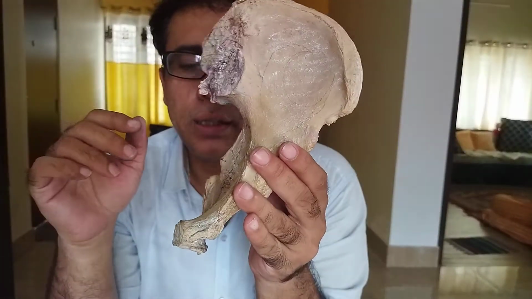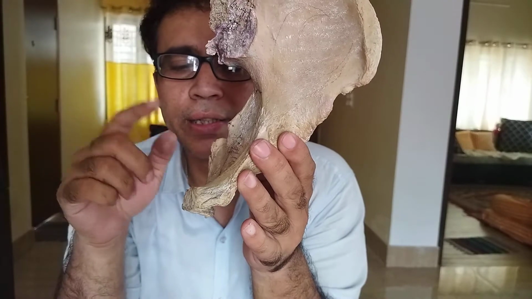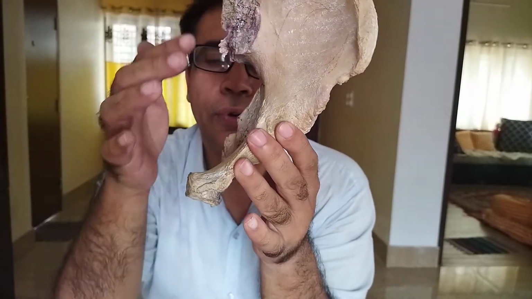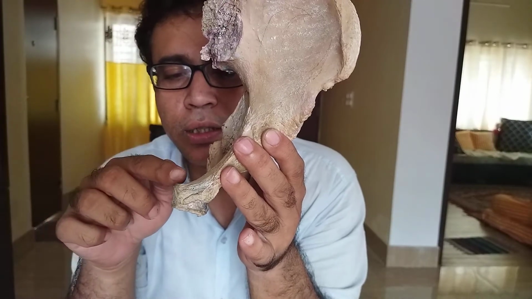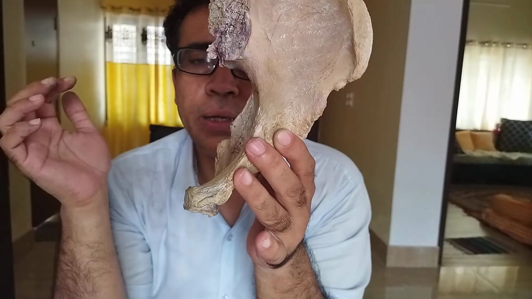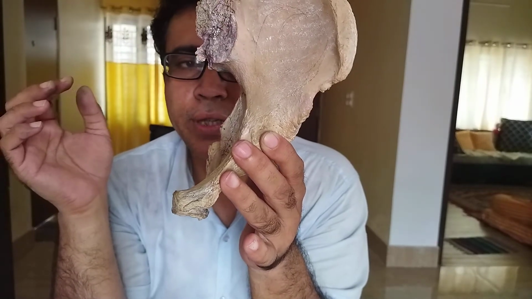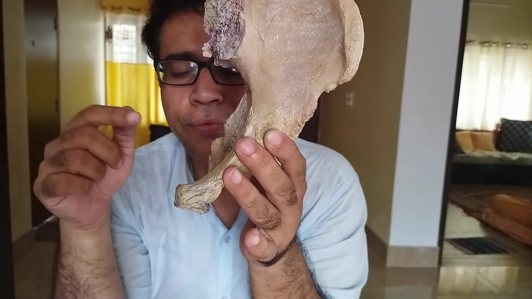Now about the ossification. There are three primary centers of ossification, one each for the ilium, ischium and pubis. The ilium develops from a primary center which appears in the second month of intrauterine life.